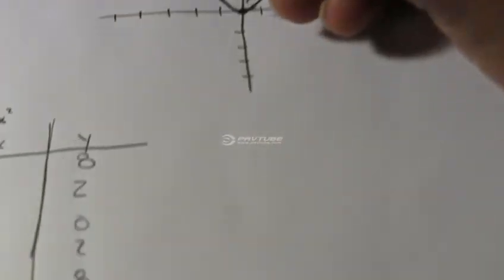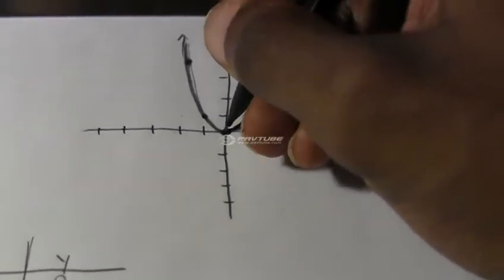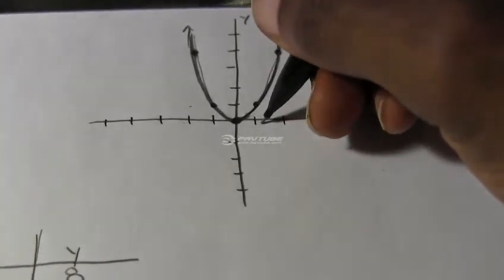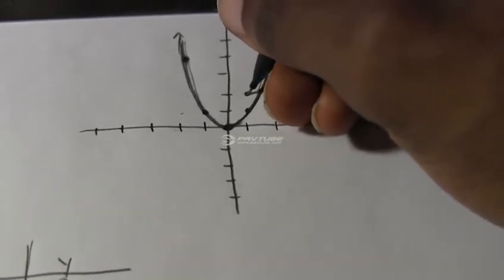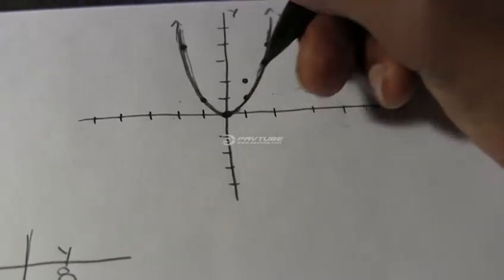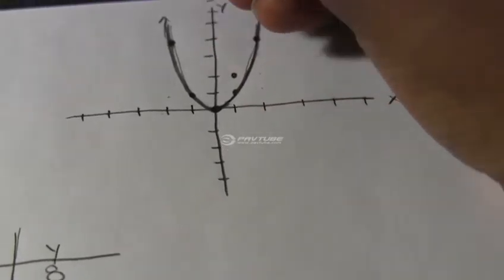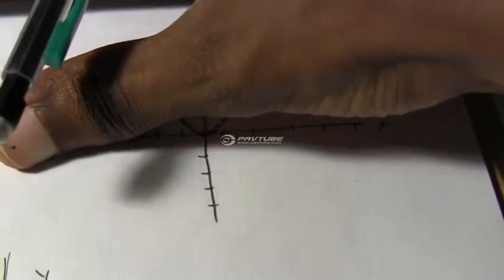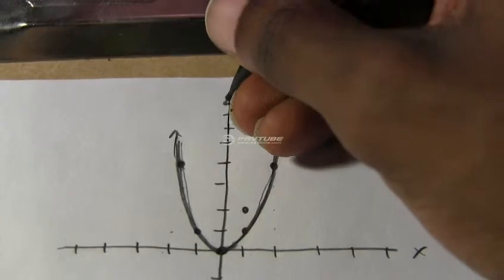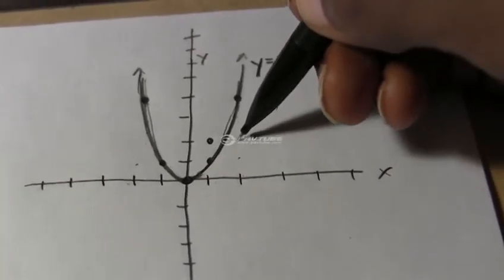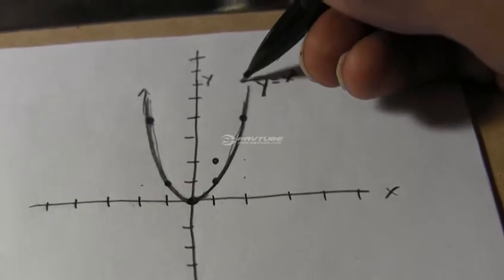So now we come over here and we can say we still are at 0, 0. We go to 1. We're going to go up to 2. I only did 1, 2, 3, 4, 5, 6, 7, and we'll just say that 8 is right here. Okay? And you go over to 2, you got 1, 2, 3, 4, 5, 6, 7, 8.